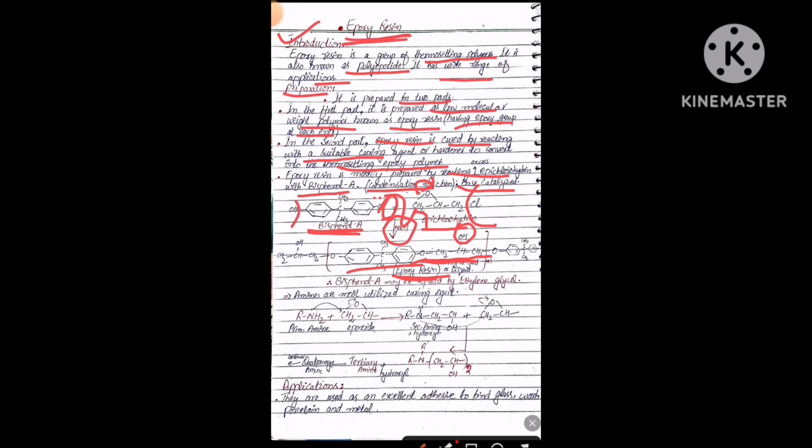Only the OH part, which participates in the reaction and makes a linear chain. We also use ethylene glycol in replacement of the bisphenol A. So it is an important point, remember it. So we will move to the second part.